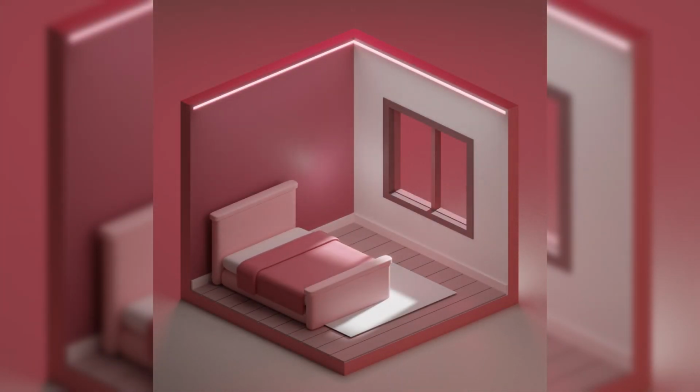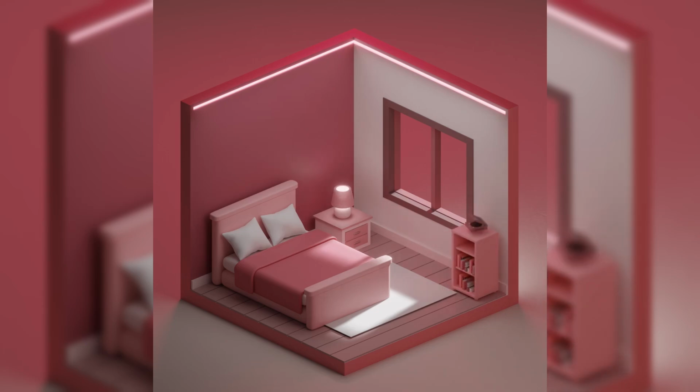Today we're diving into creating an awesome room animation. We'll be working with the room from the Rooms pack, available on the 3D website.